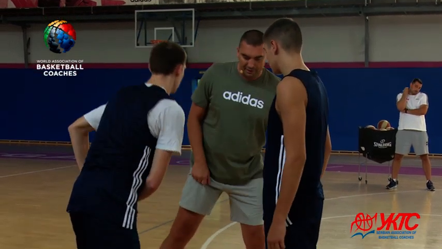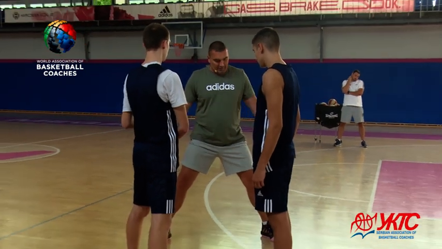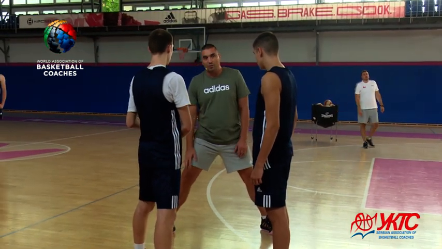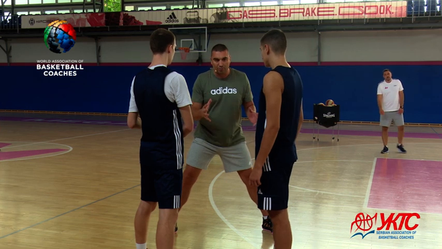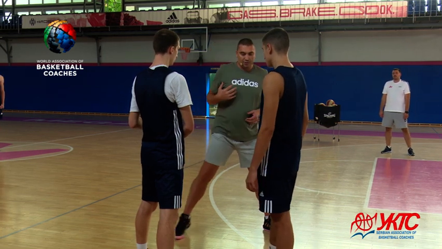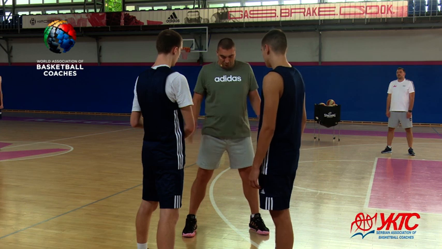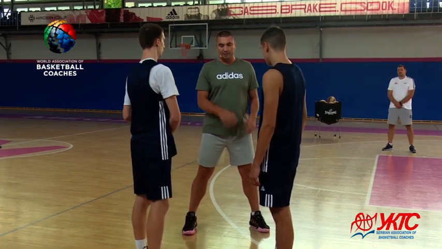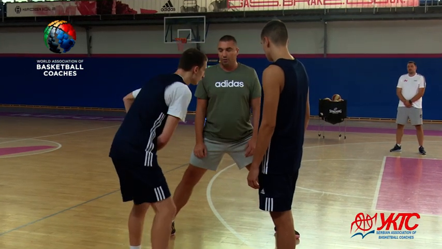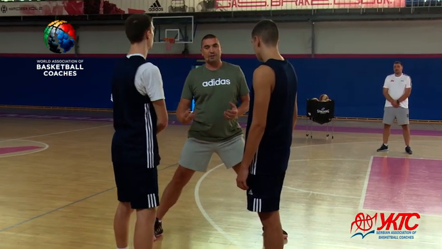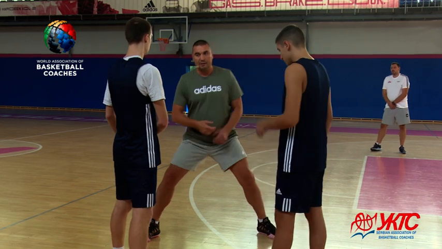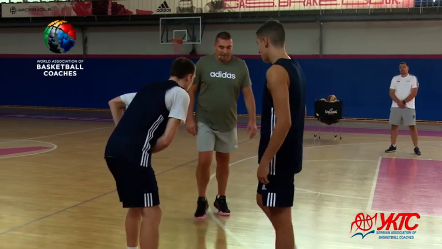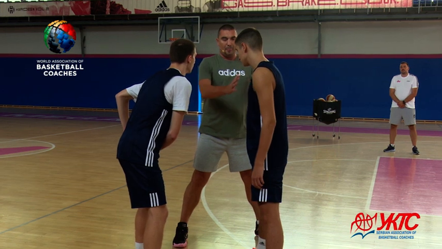That screen should not be too wide. Why? Because if the defense gets stuck on this screen, it's a foul. So this screen should be as wide as your shoulders are wide. If you make a jump stop this wide, you're very slow and you cannot open up fast from this screen that you're setting. So jump stop in one contact in setting the screen.